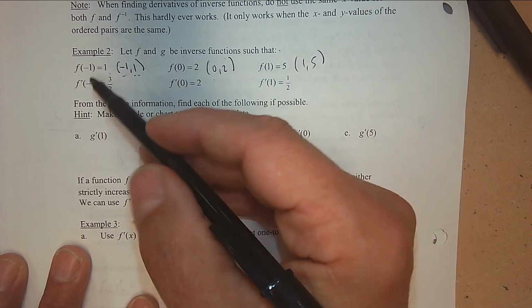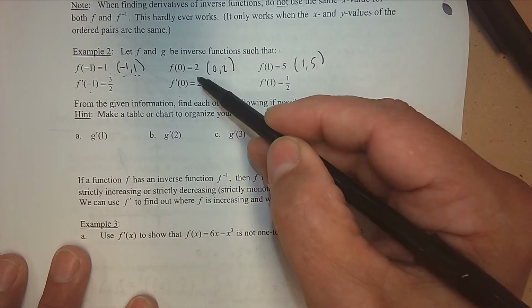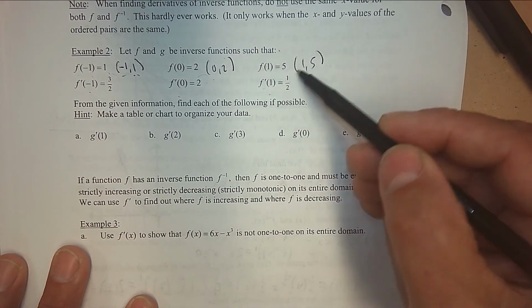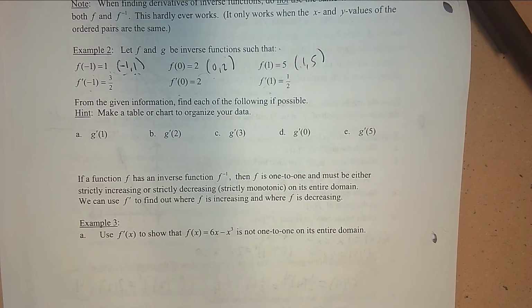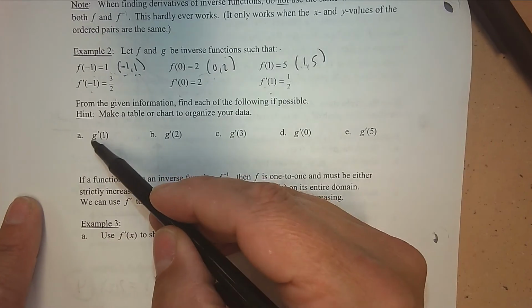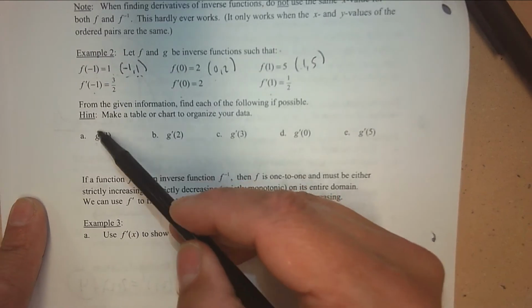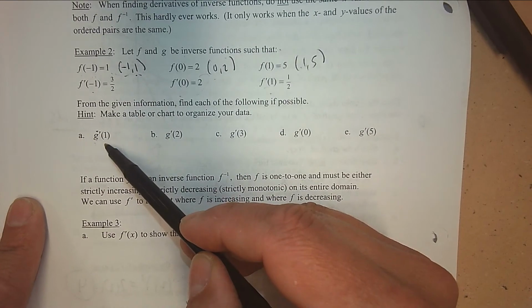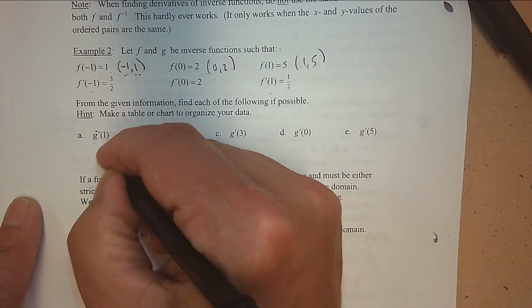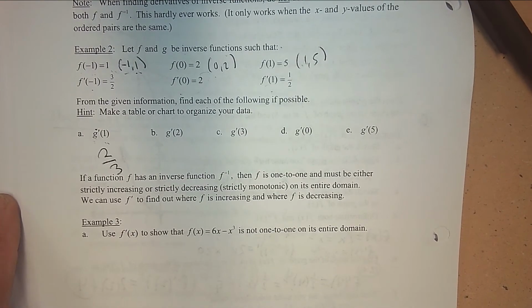Good. And then it tells me the derivative at what number? -1, the derivative at 0, and the derivative at +1. Noticing using the x values of the function, not of the inverse yet. It says, f and g are inverses, so what's the derivative of g at 1? Well, for the function, if they're inverses, the y-coordinate becomes the x-coordinate, and what's the relationship? So the answer there is 2/3.